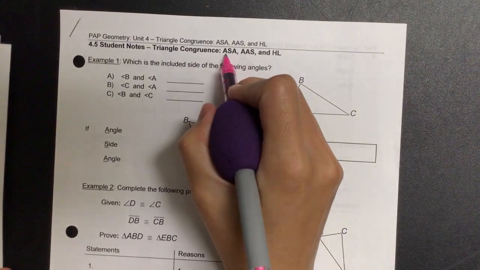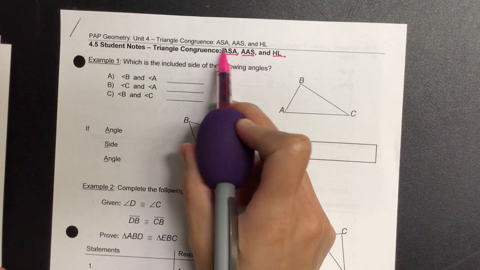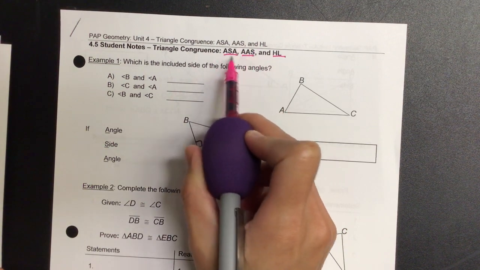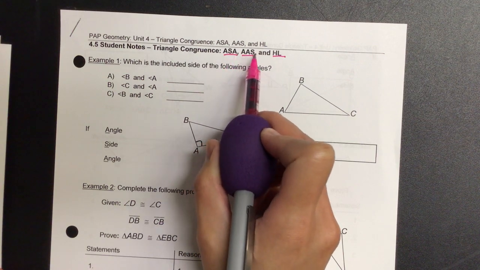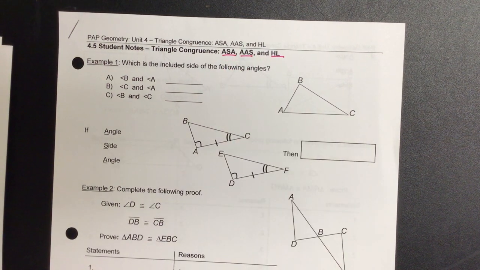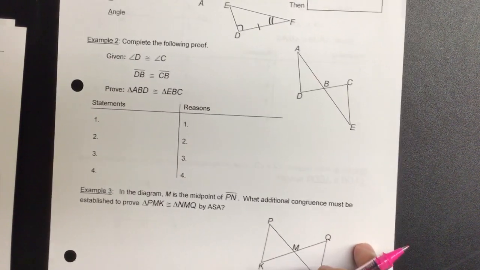All right, today we're looking at angle, side, angle, angle, angle, side, and hypotenuse leg. Now, these two are the most common mistakes that I'm going to see. Because you might say, hey, there's two angles and a side, but it's all about the order. All right, so we are going to use highlighters if you want to take one out. So let's go straight on to the first proof.